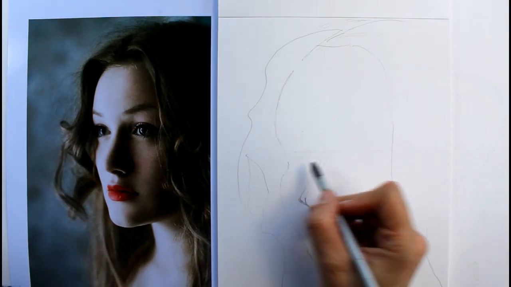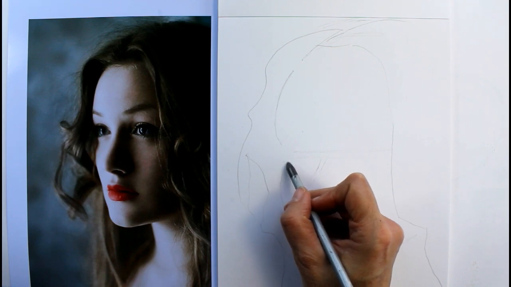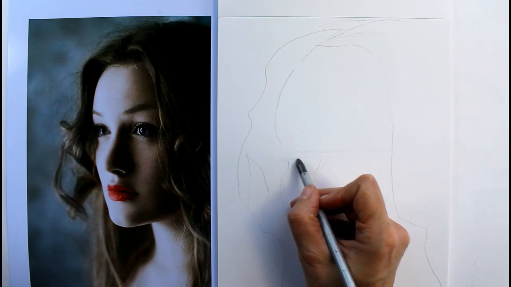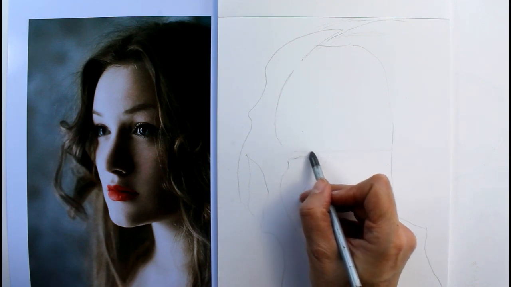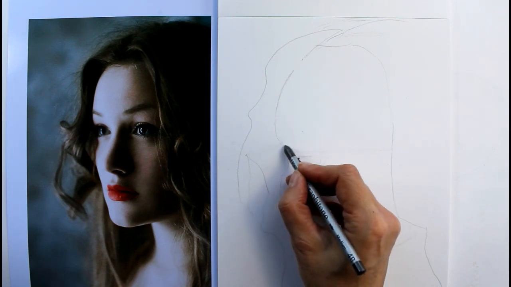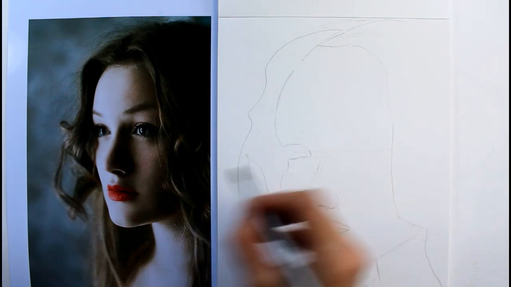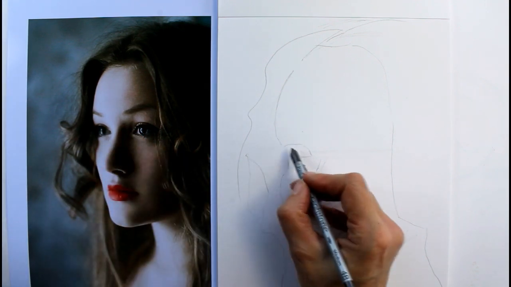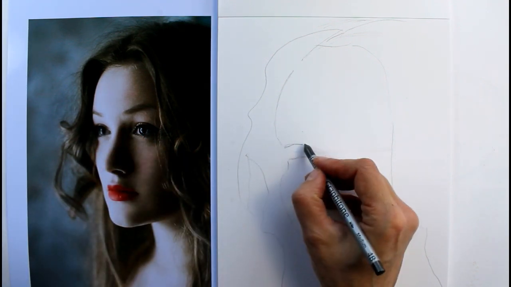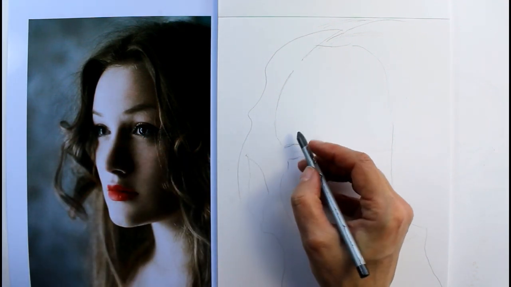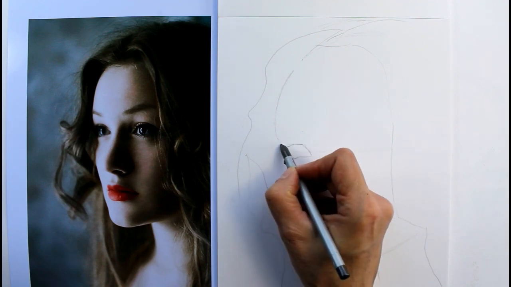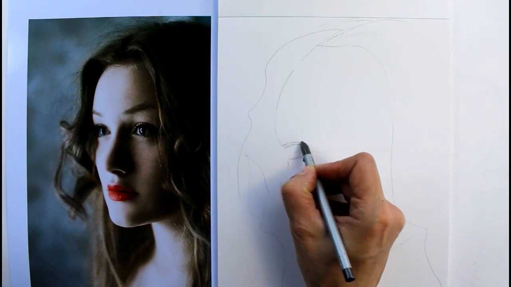Okay, so now the eyes. So we've put the position in of them. Look carefully at this shape of the open part of the eye there. They're open, they're quite wide. So we go up, across and down. And you can again soften it off afterwards. And then there's another line where the lid is.